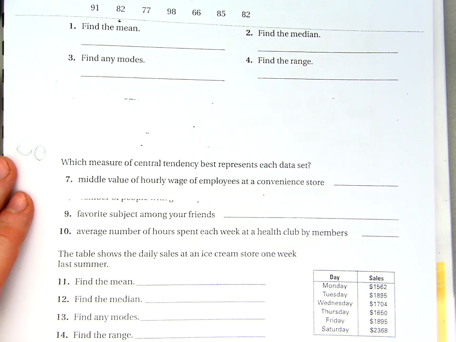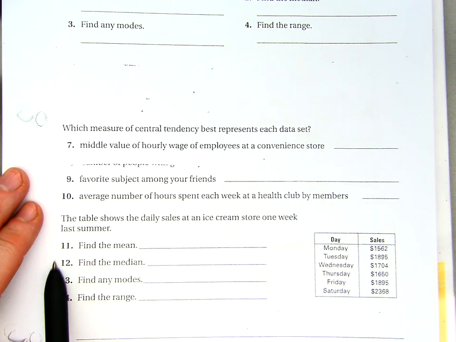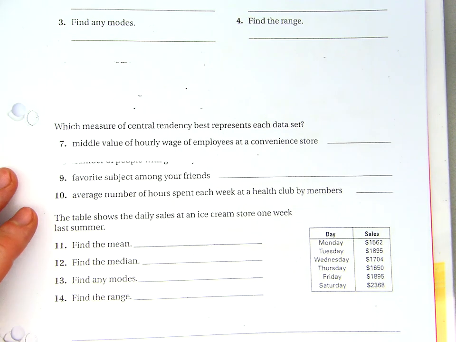The possibilities are mean, median, mode, or range. And then I'd also like you to try the problems on the bottom. Show the work for finding the mean, show you putting the numbers in order to find the median. Please pause the video and see what you can do. And then afterwards, I will go through my work.